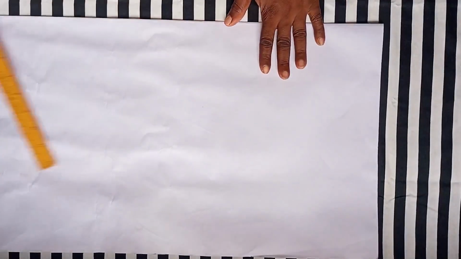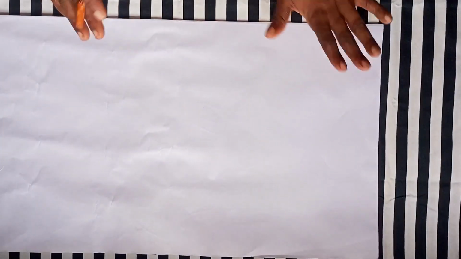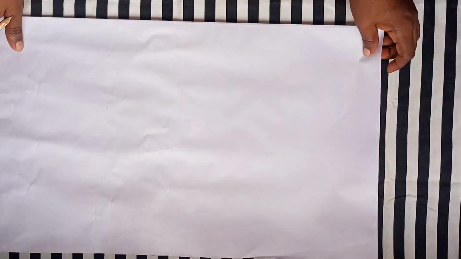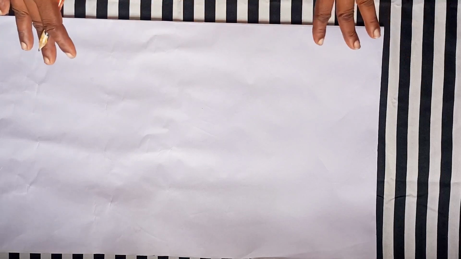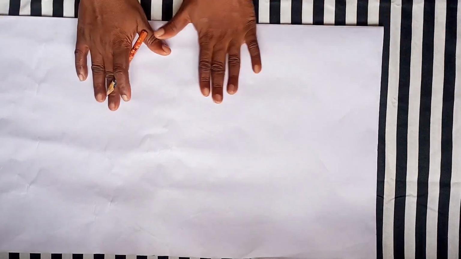So I have my pattern paper right here. I would advise you to use pattern paper when you're learning how to draft a basic bodice. I believe that in this class, you don't know how to draft at all. You only know the basic tools and how to take body measurements, and now you're going to place the body measurements on your paper.